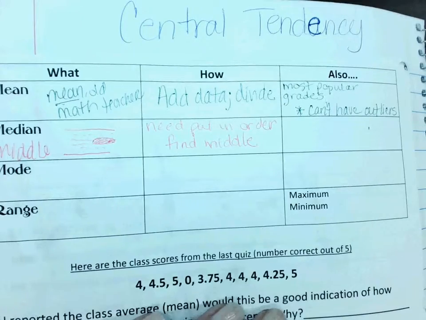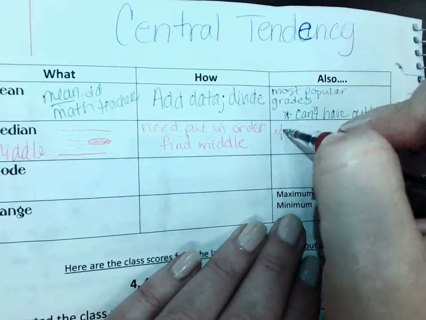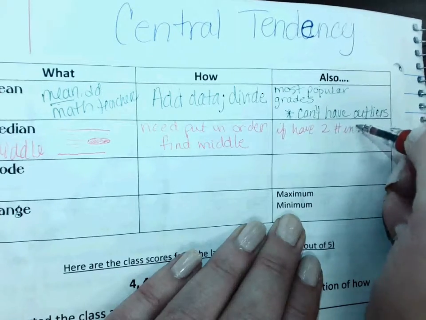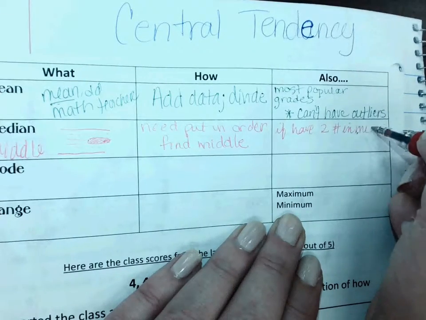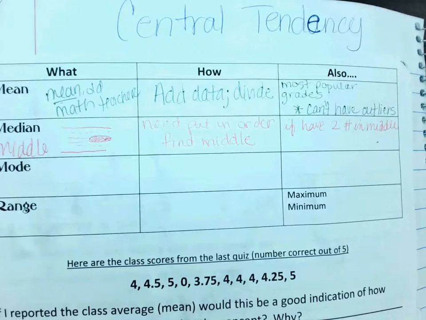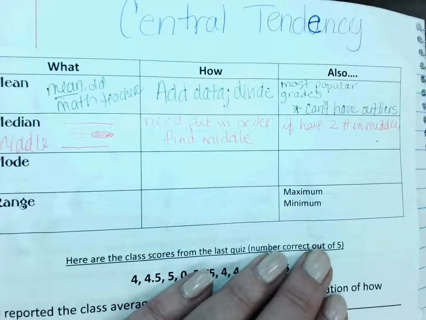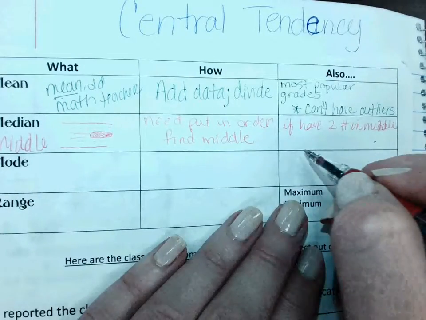What's important to know about this is if you have two numbers in the middle, what do you do? You simply take your two middle numbers and you average the results.